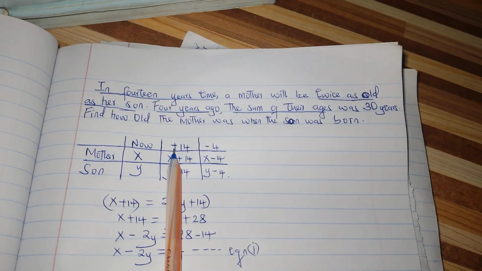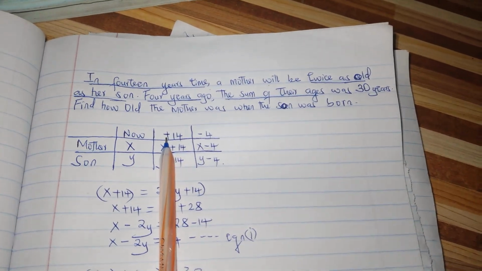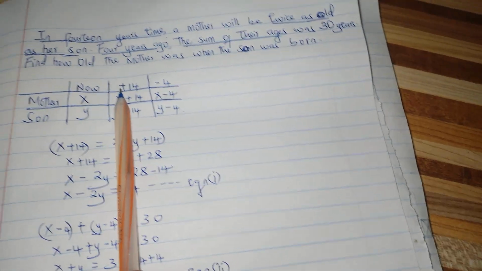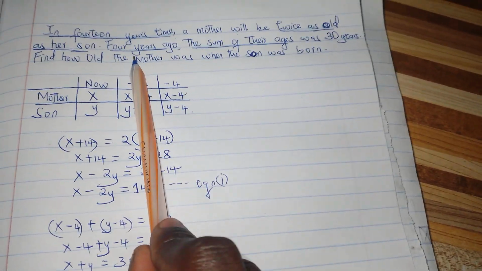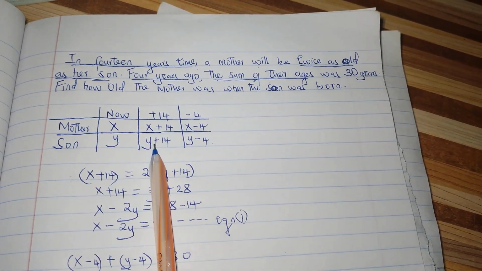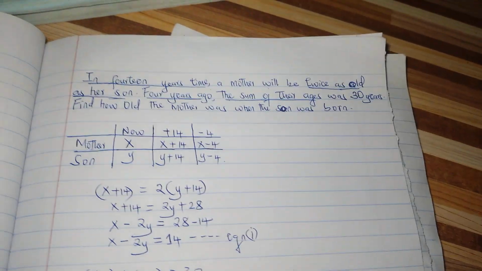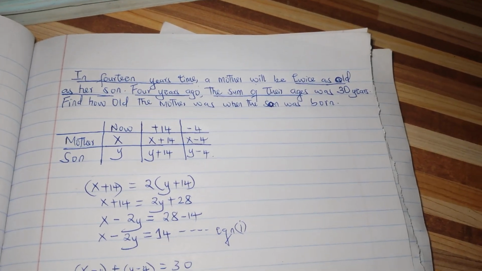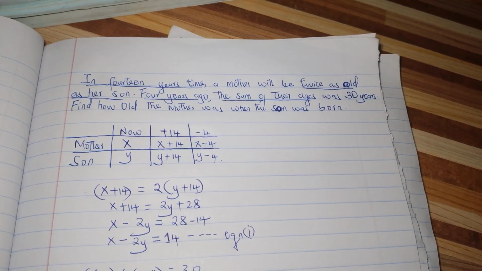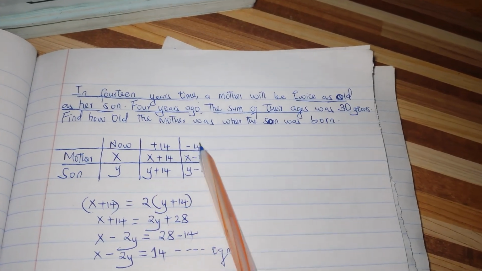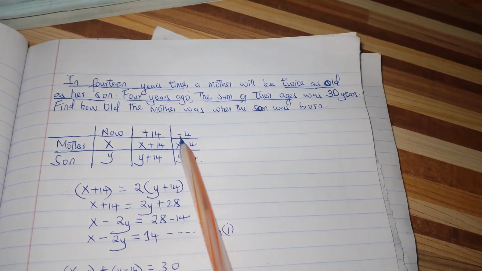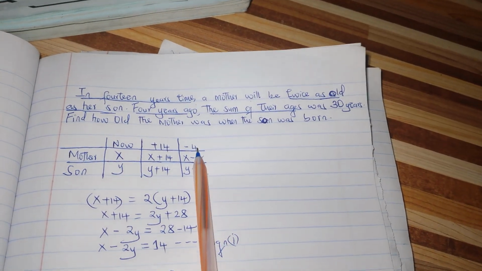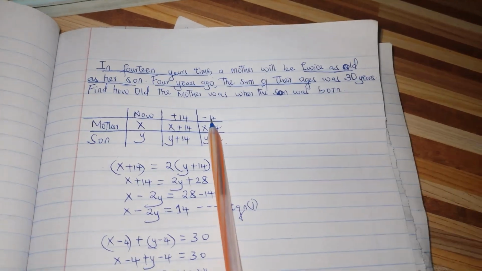Take note of that. And also, we have here 4 years ago, meaning these years have already been eaten by locusts. So 4 years ago, that is why I have subtracted 4 here, negative 4.